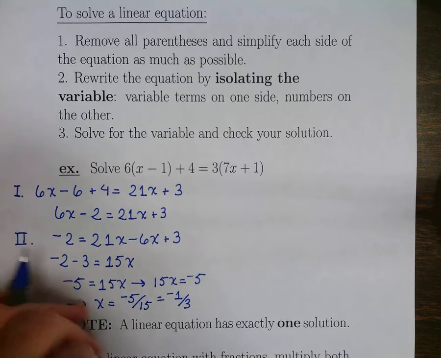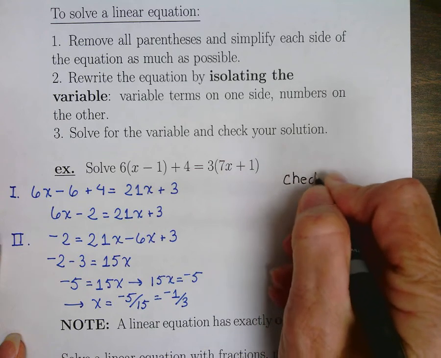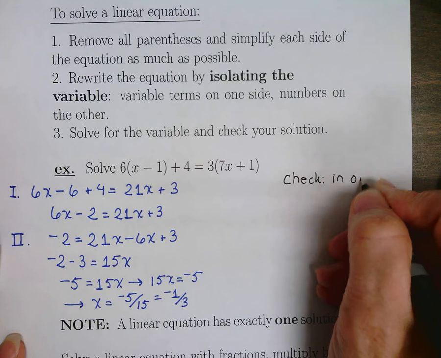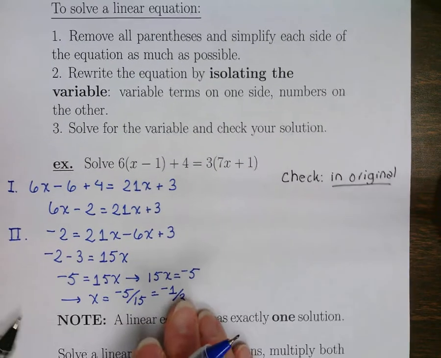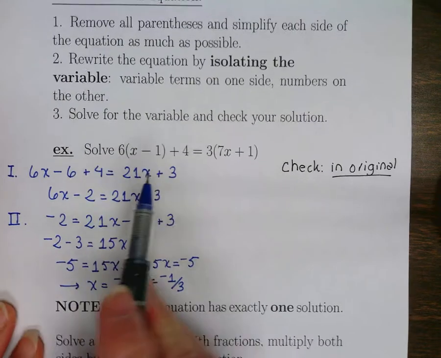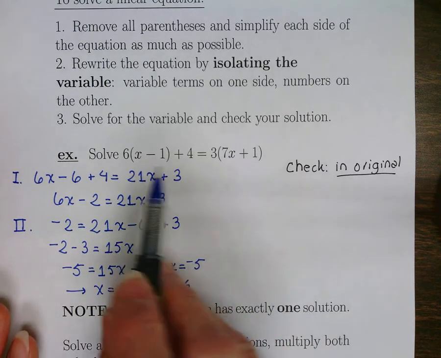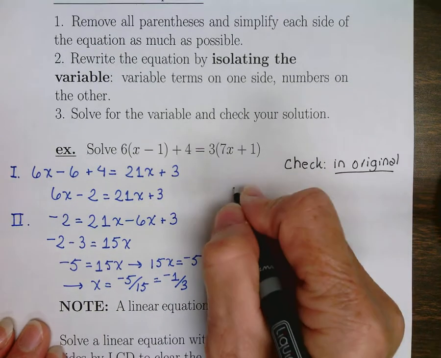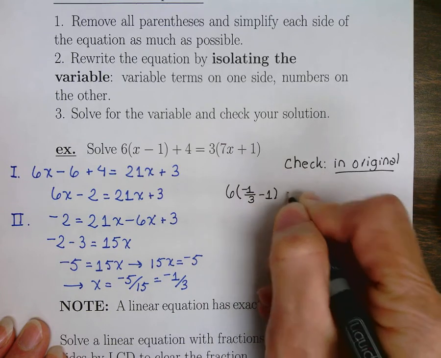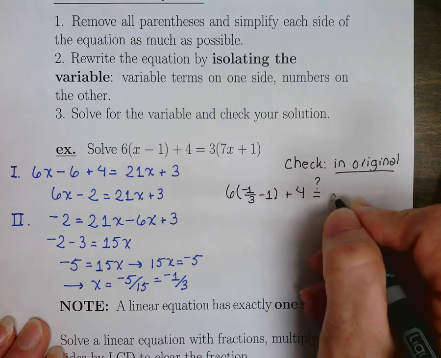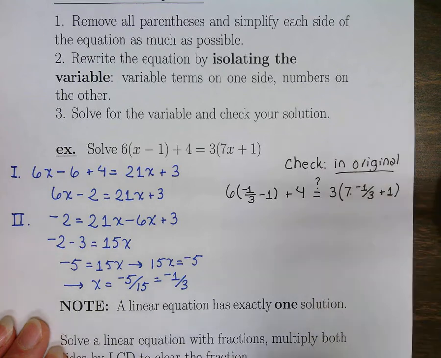So that's what we assume is our solution, but we want to check that. And to check that, we always want to go back to the original equation. You could have made a mistake in the very first step when you distributed the minus, for example, or distributed the 6 if you forgot to distribute it. So you always want to go back to the very first equation and see if when you plug in your value for x, do I get a true statement? So I have to plug it in into both sides and see if they're equivalent.